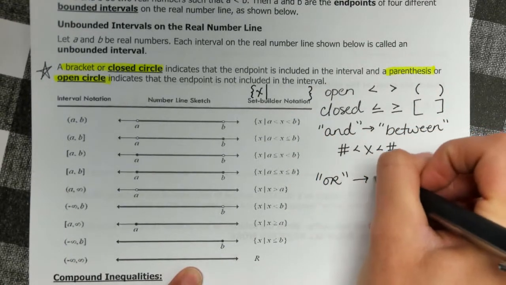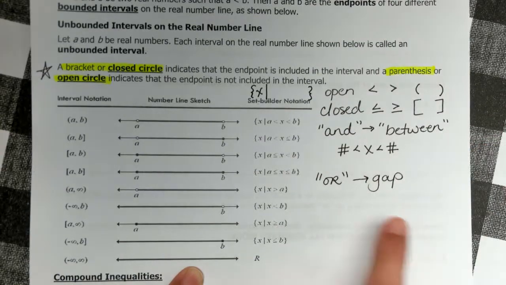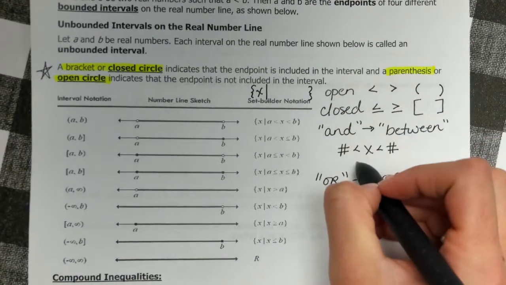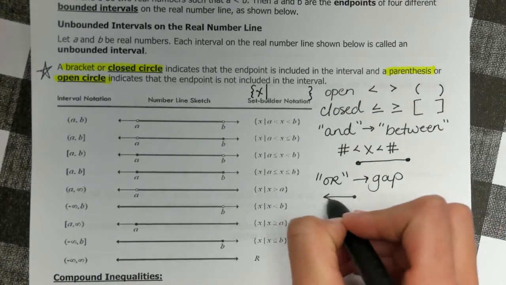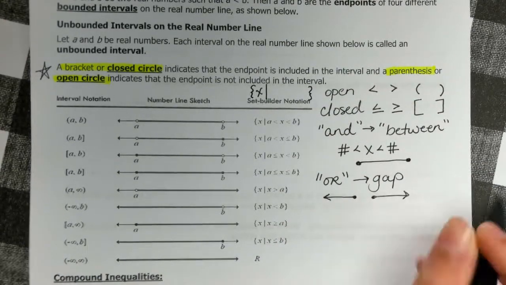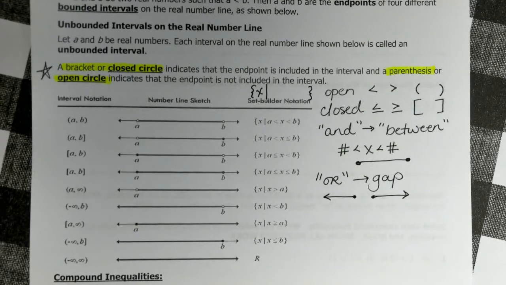And or has a gap. Okay, we're going to look at that in a few examples, but or has a gap. So if and looks like this, or is going in opposite directions and will look like that with a gap in between. It's either the left or it's the right.